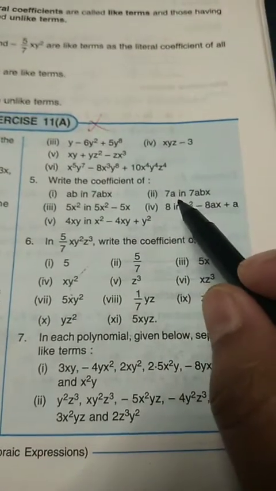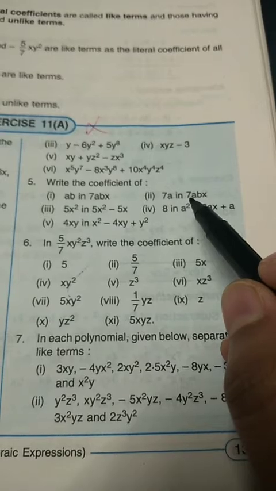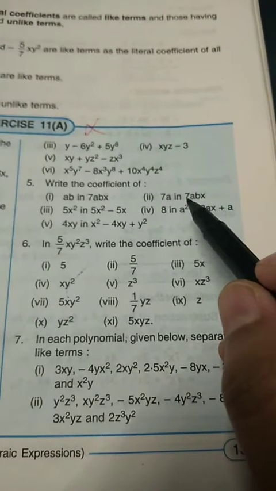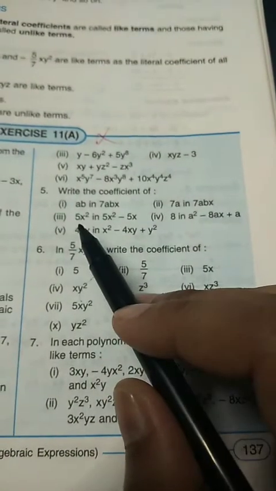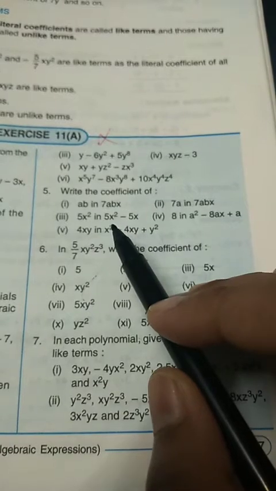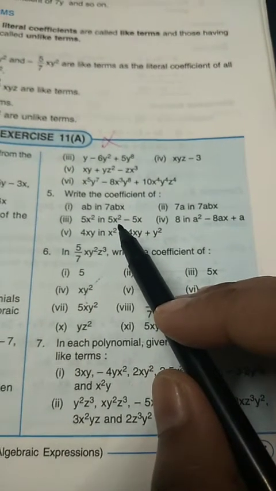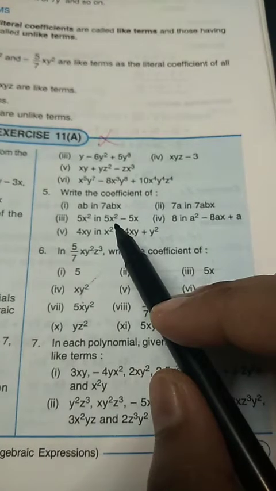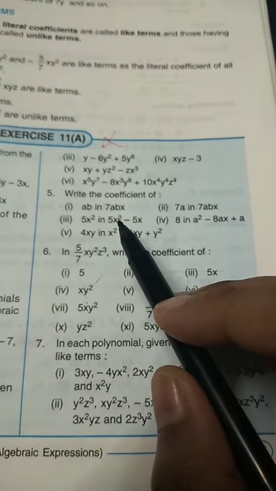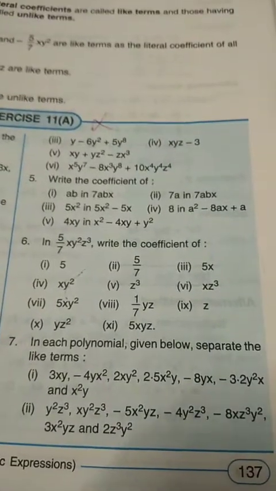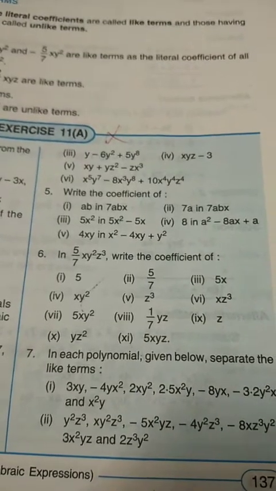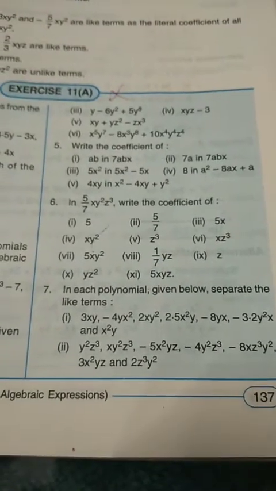Here the coefficient of 7a is bx. The coefficient of 5x square is minus 1 minus 5x. In this way we will find the coefficients in questions 5 and 6.